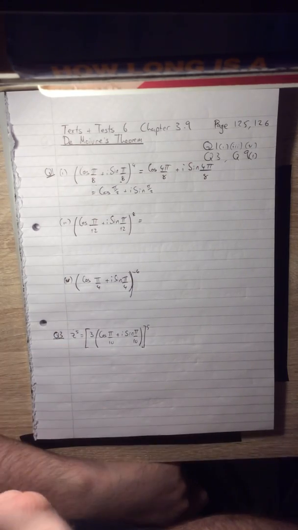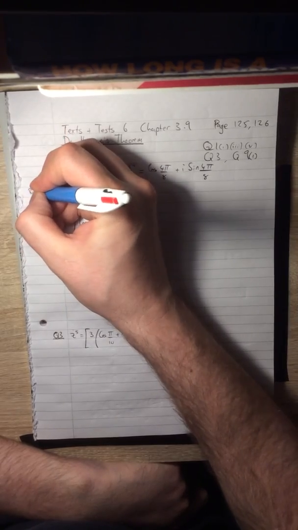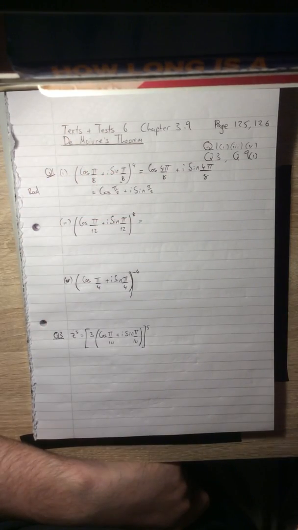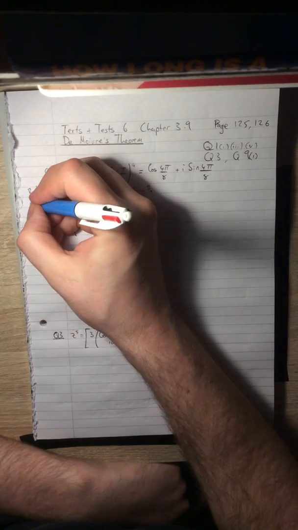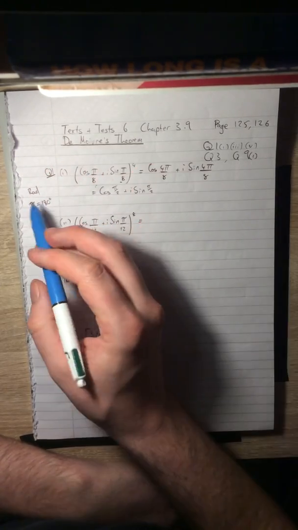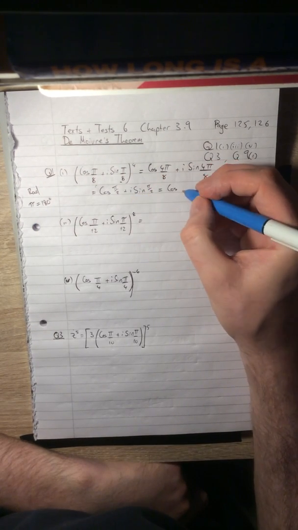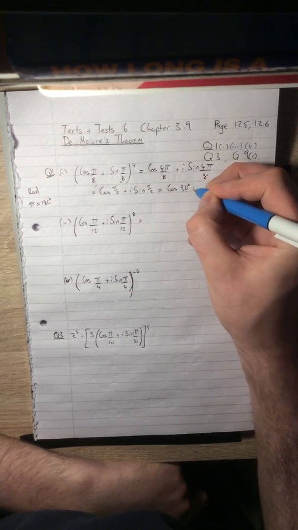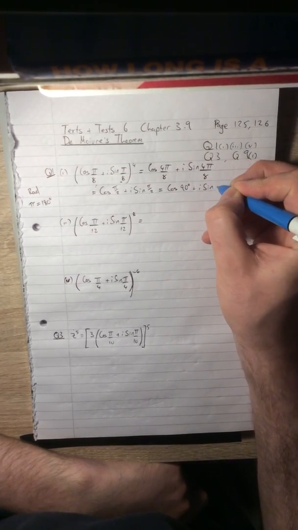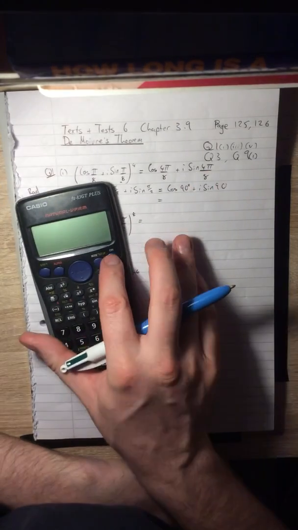You can just go straight to your calculator if you make sure it's in radians mode, so it should say RAD up the top. Or if you prefer, pi radians is the same as 180 degrees. We discussed that before, but not why. So that's the same as cos of 180 over 2, which is 90 degrees, plus i sine 90.